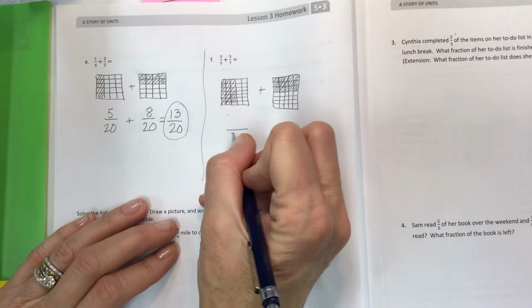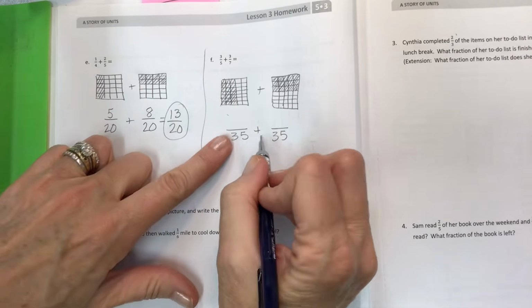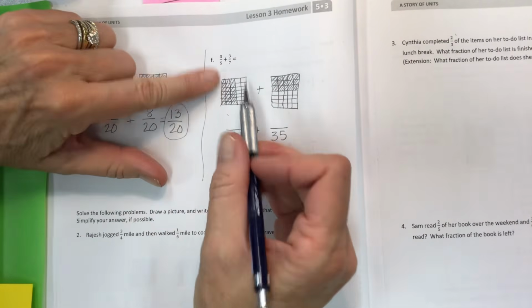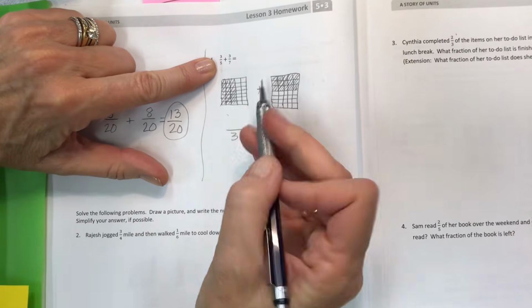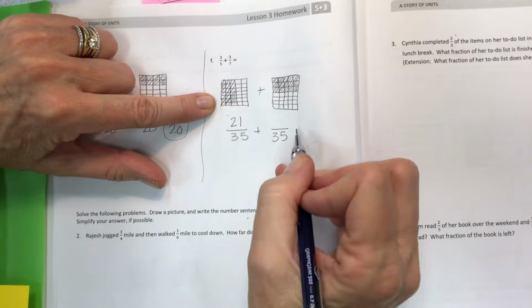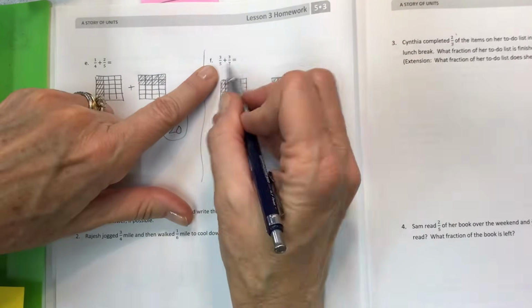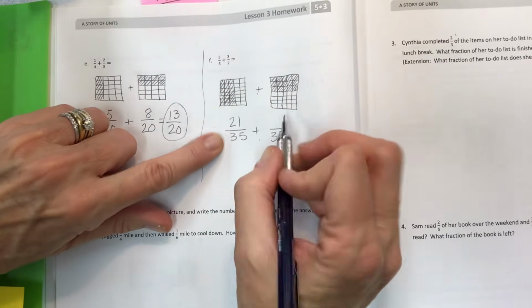7 times 5 means that we have 35 pieces in each model. And so how many are shaded here? Okay, it's 7 times 3 for 21. It's 7 and 7 and 7. You can count them if you want, but it's really easier to just do 7 times 3. And then you can count here, 5 times 3 is 15, 5, 10, 15.